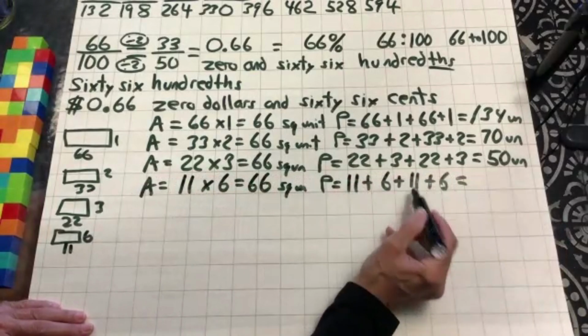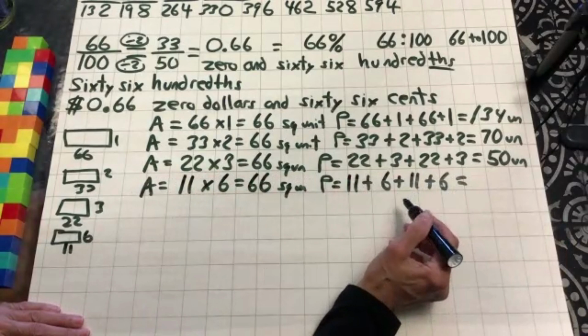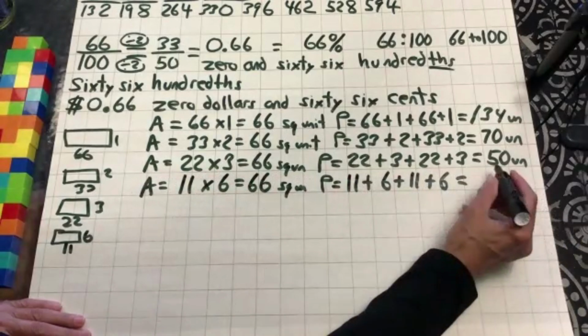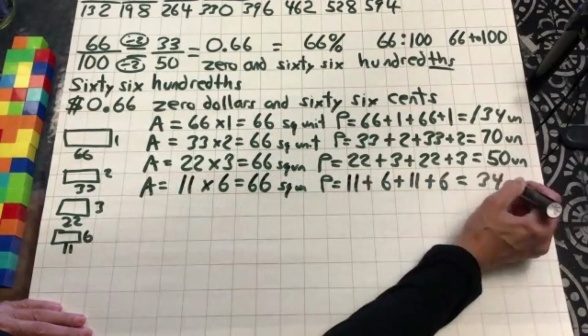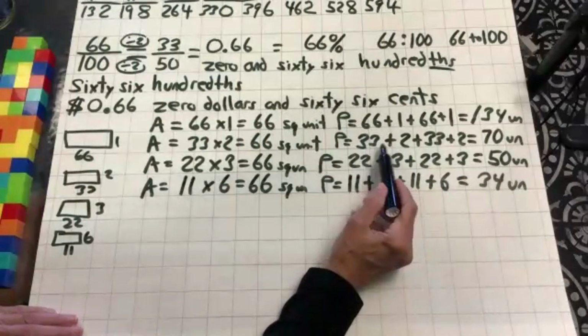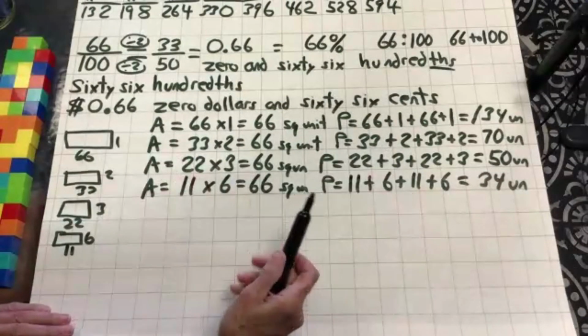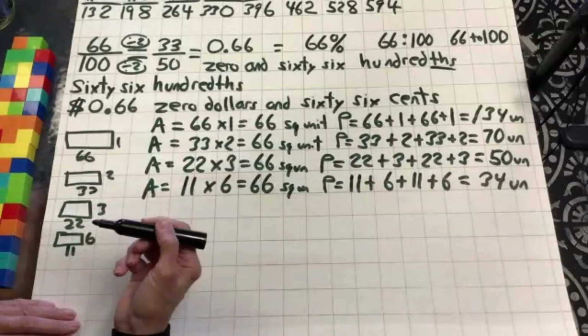So we know 11 plus 11 is 22. 6 plus 6 is 12. So 12 plus 22 is 34. All right. Notice how when we start getting it closer to a square, our perimeter always goes down.